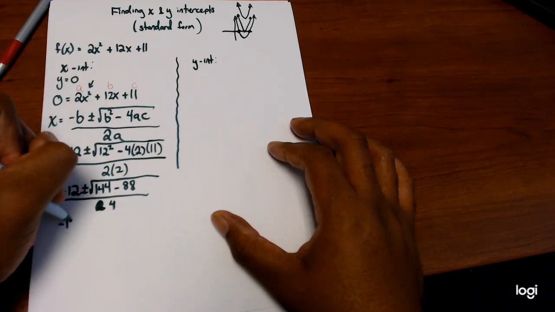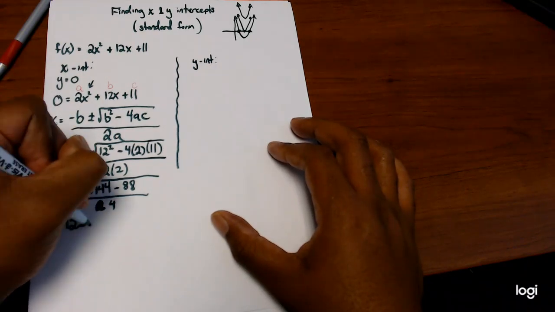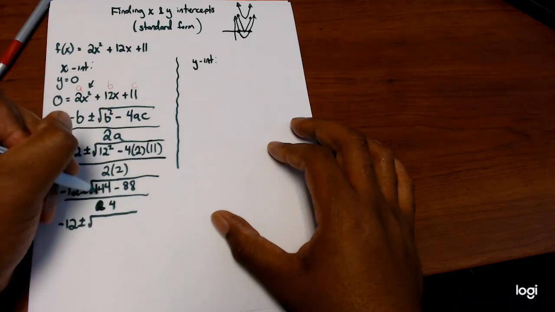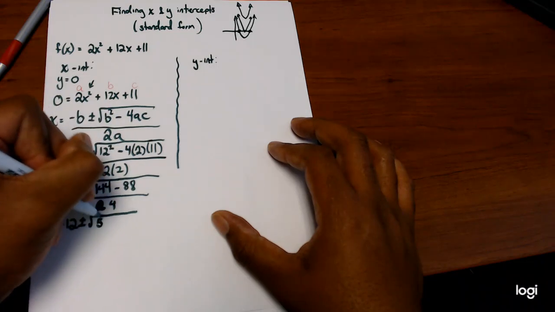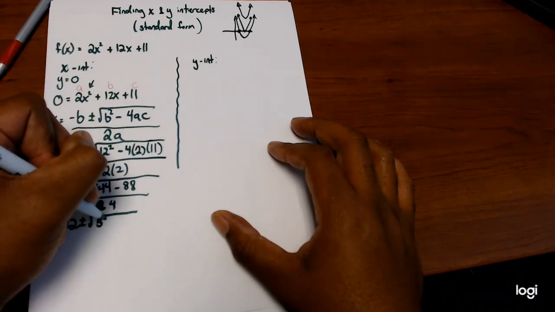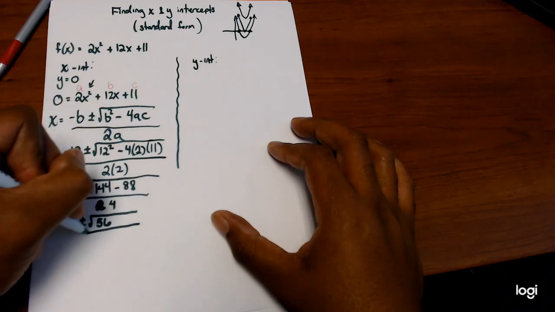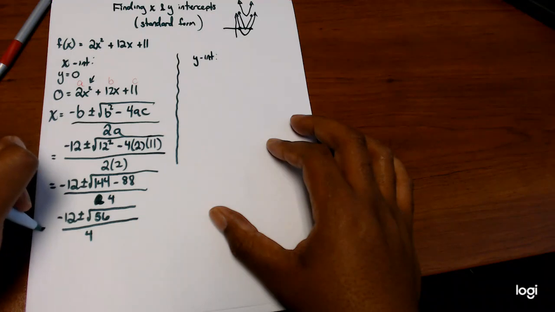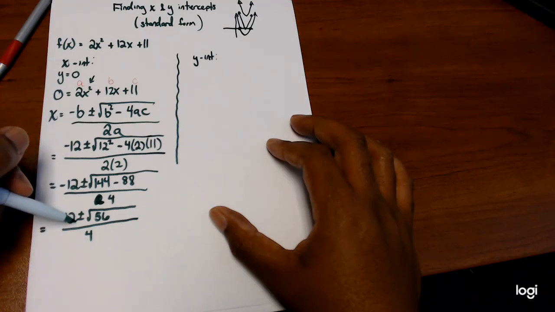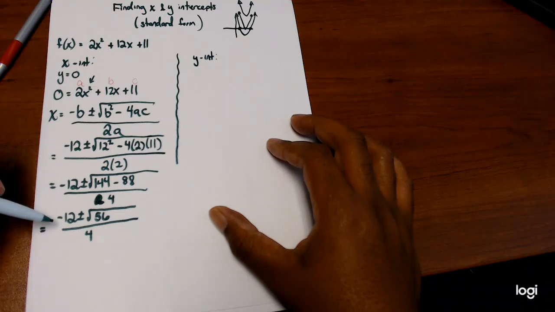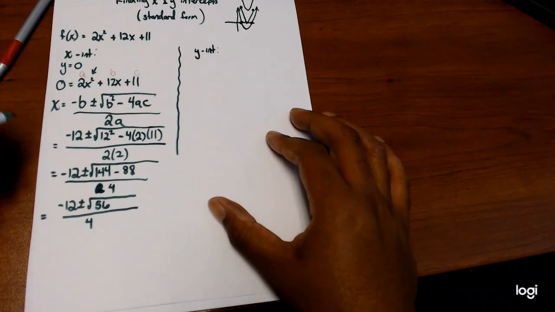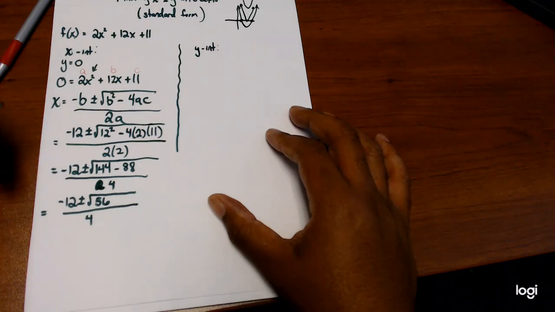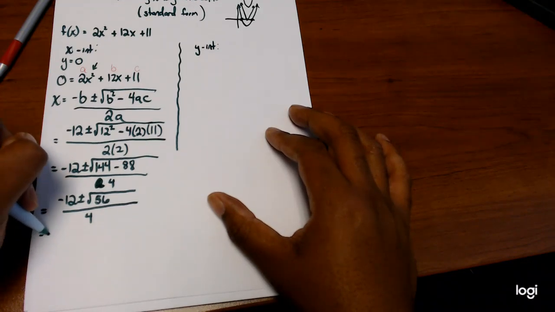So we have negative 12 plus or minus the square root of this difference here, which is 56, all over 4. Okay, so these two values, one for the plus and one for the minus, actually give us our x-intercepts, but it's good form to go ahead and simplify them. So let's simplify the square root of 56.